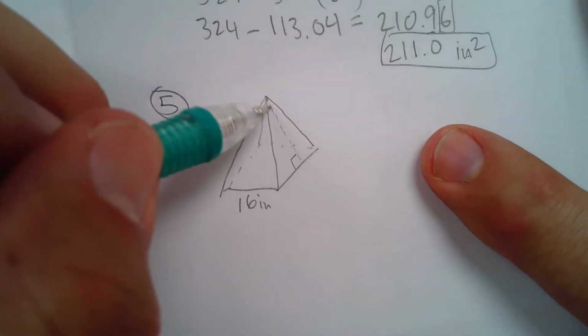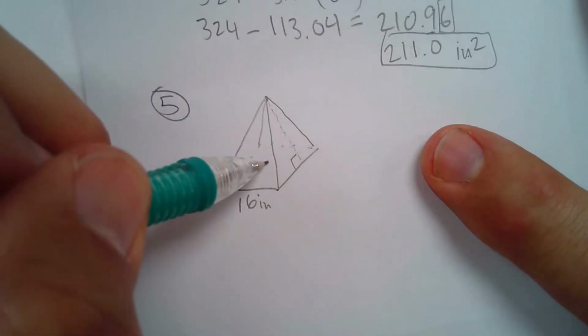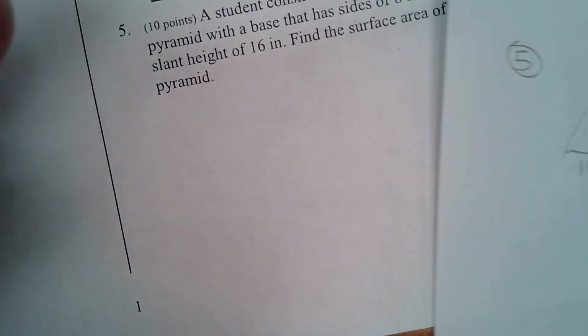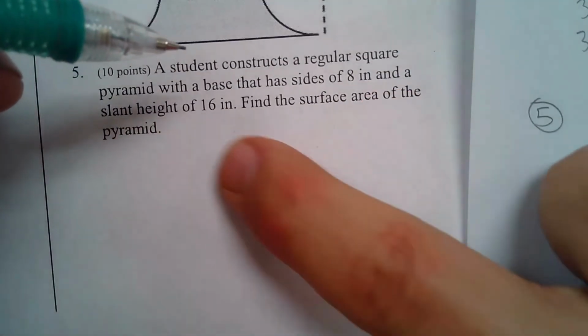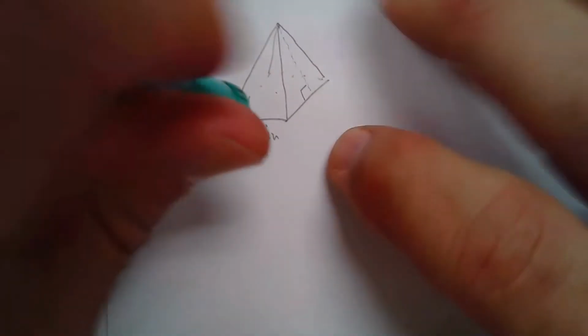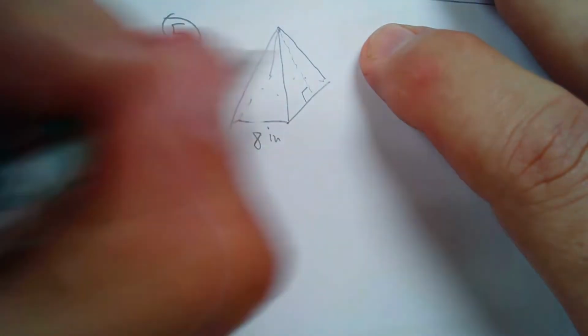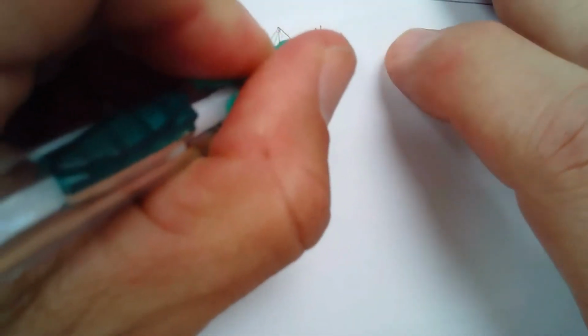So that's the slant height along the side there, not from the tip to the base, but along the side. Oh, sides are 8 inches and the slant height 16. Sorry. This is 8 inches. And the slant height is 16 inches.